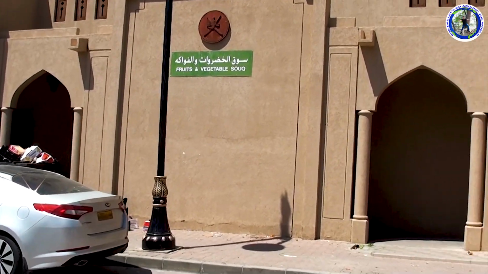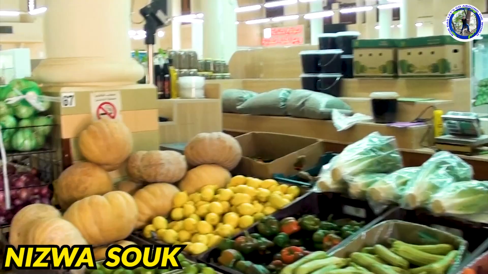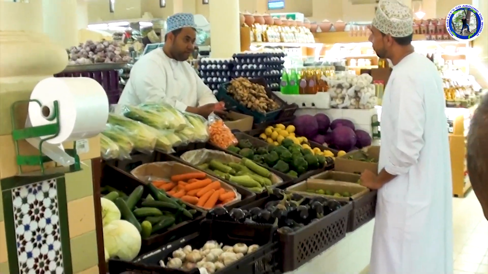We'll now see the Nizwa Souq. We are now in the souq. This is the vegetable market.